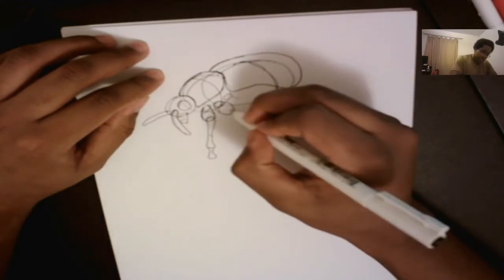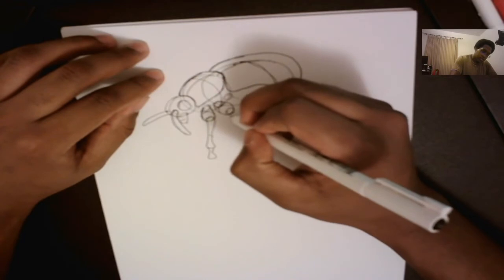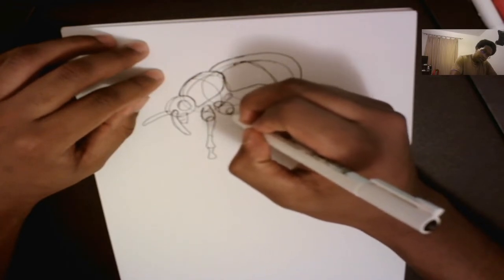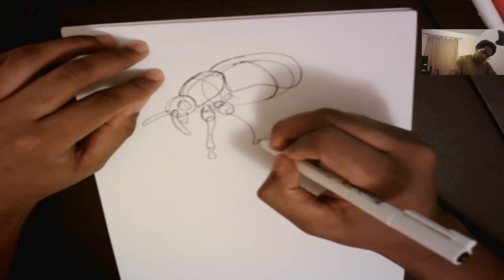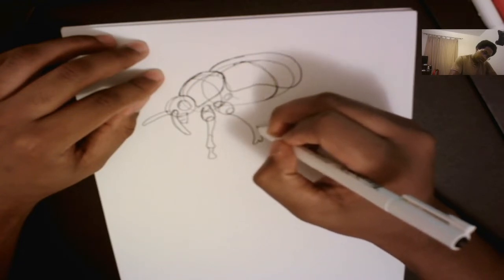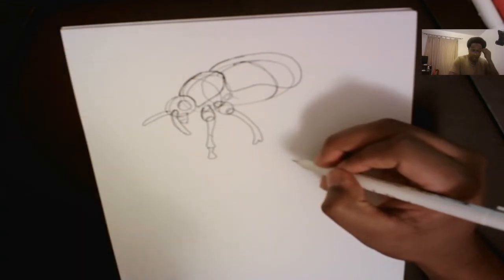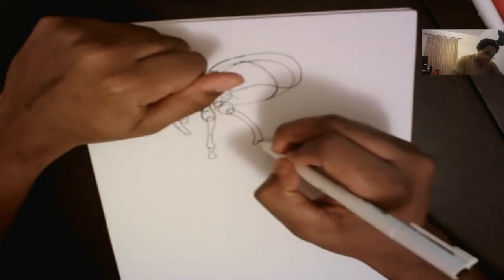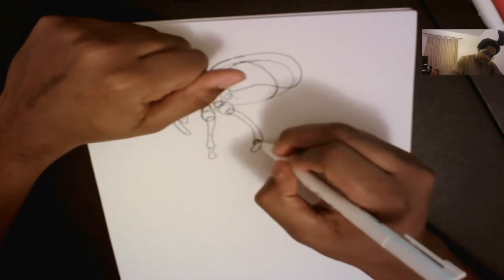And to know that these are 3-dimensional, just put in some curvature. These things got little fat bodies.